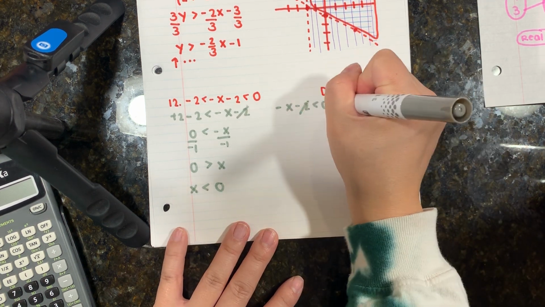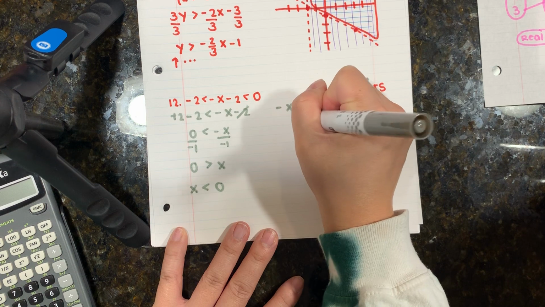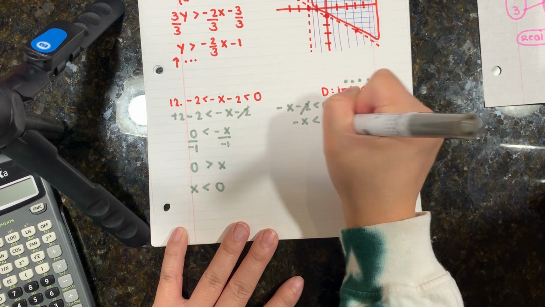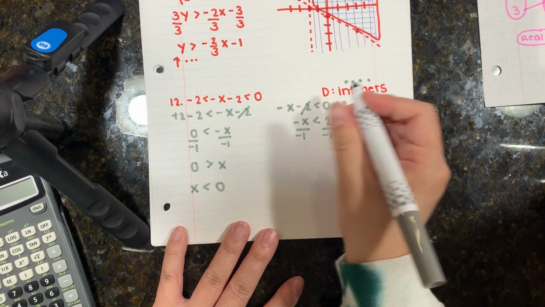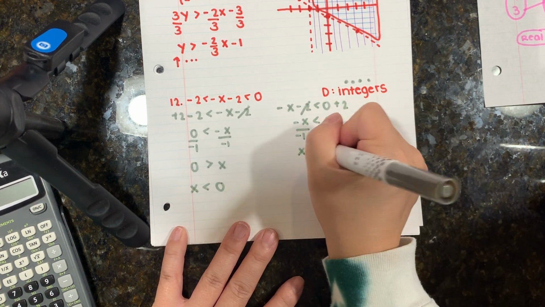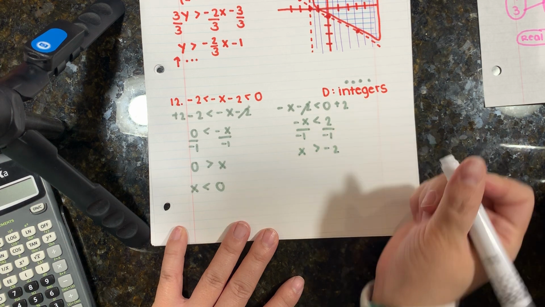Now for this one, I'm going to add 2 to the other side, which would give me negative x is less than 2. Then I have to divide by negative 1 on this one too, which means that it's going to flip the inequality again, and I'd have x is greater than negative 2.